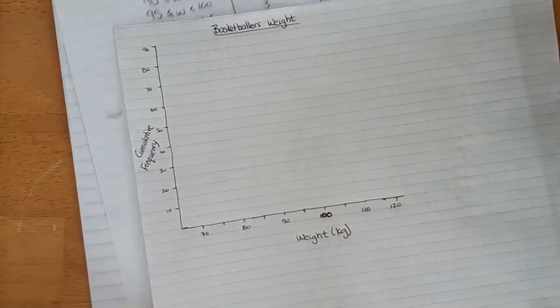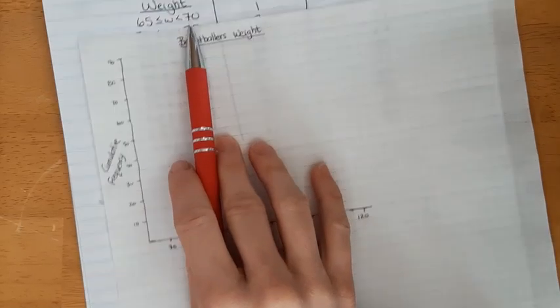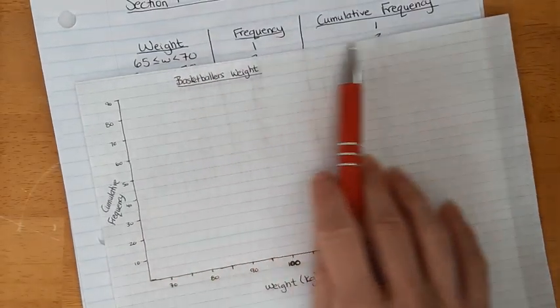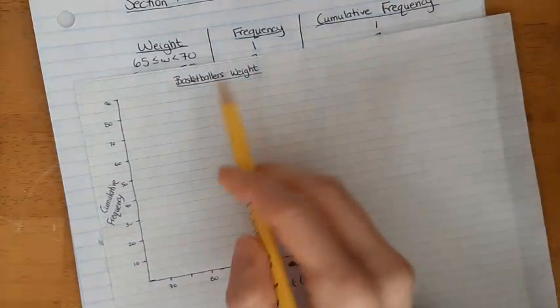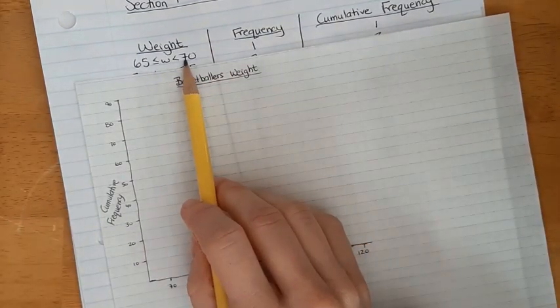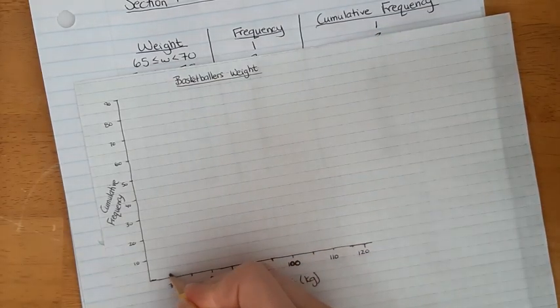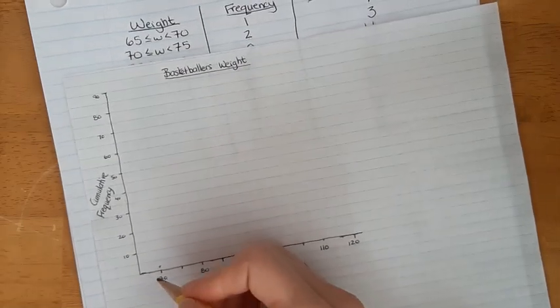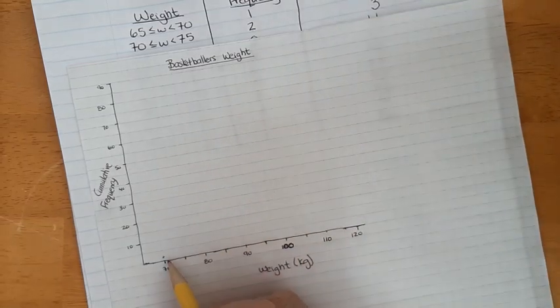So we're going to plot the points at the end of their interval. So at 70, we are going to plot 1. I'm going to switch to pencil here just in case. So at the end of this interval at 70, we're going to plot 1 person. And then at the end of the second interval, which is 75, we're going to plot 3 people.